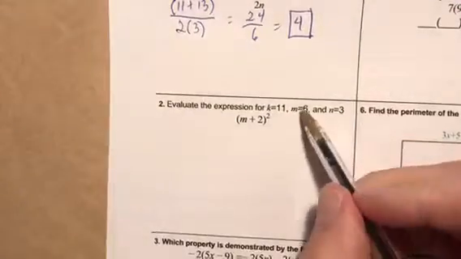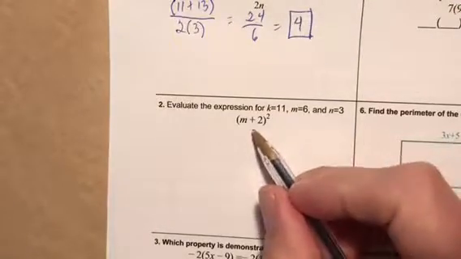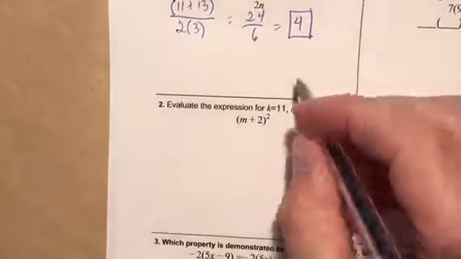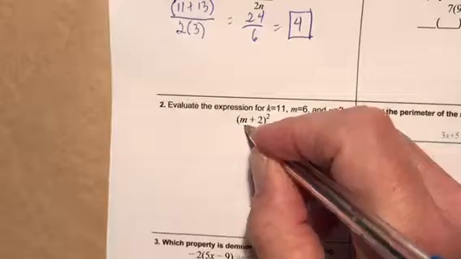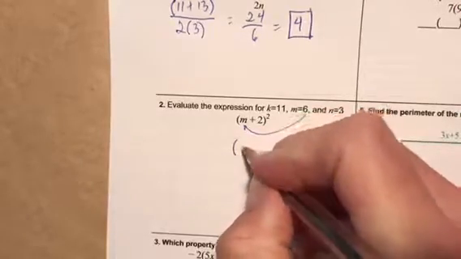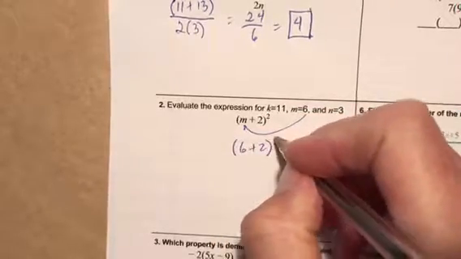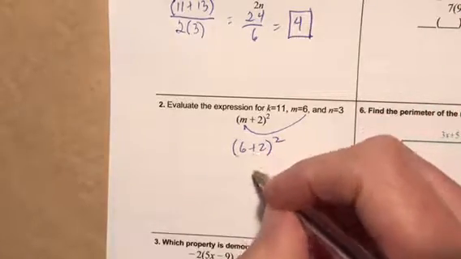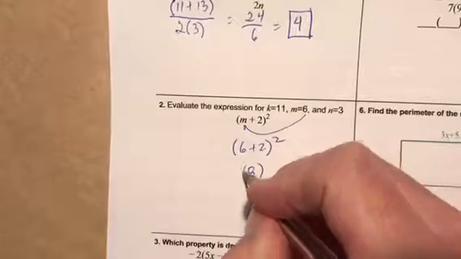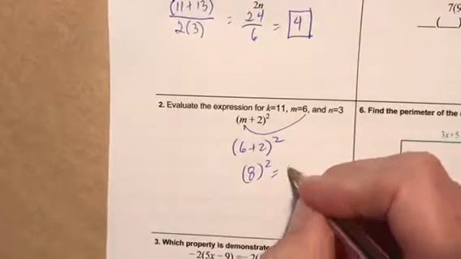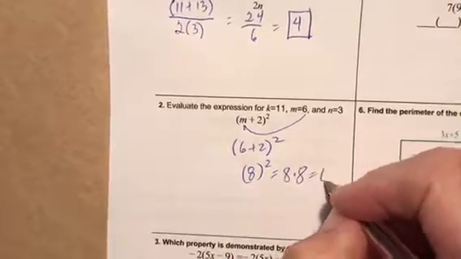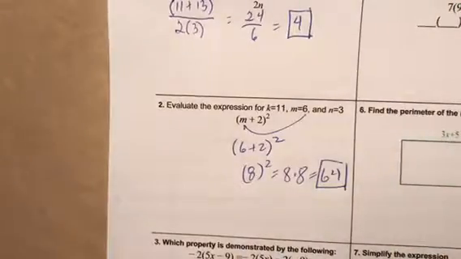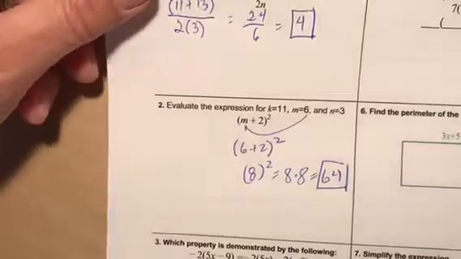Evaluate the expression for k equals 11, m equals 6, and n equals 3. We have a different expression now. So I'm going to plug in my 6 for m, and I'm going to get something that looks like the quantity 6 plus 2, squared. I work on the parentheses first. 8 squared means 8 times 8, or 64. Okay, that seems straightforward.